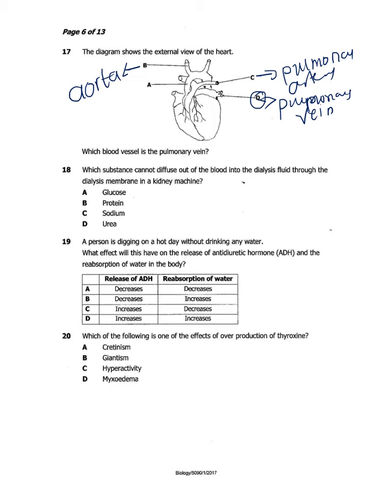Which substance cannot diffuse out of the blood into the dialysis fluid through the dialysis membrane in a kidney machine? Here we have the proteins. Why? The proteins are large in size, so it's hard for them to pass through a membrane. Now let's move on to question 19.